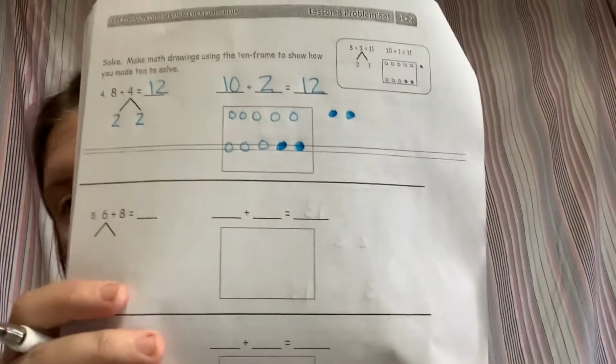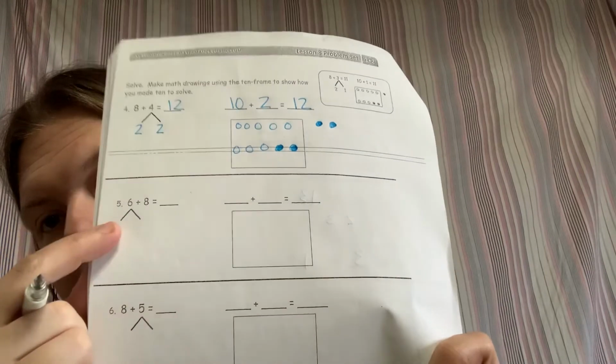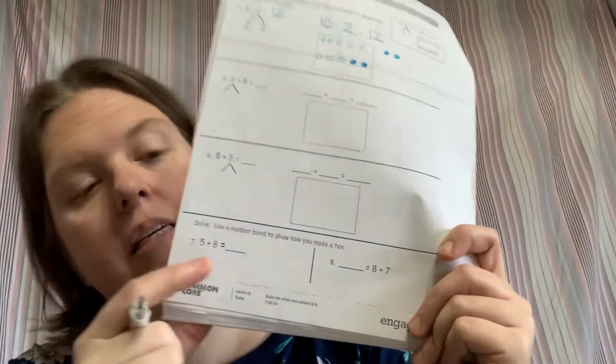So you're going to do that same thing for 5 and 6. 7 and 8, you're going to use a number bond to show how you made a 10. So you're going to borrow from the 5, 5 plus 8, borrow 2 from the 5, and that's going to leave you with 3.